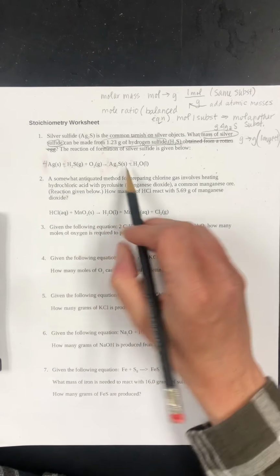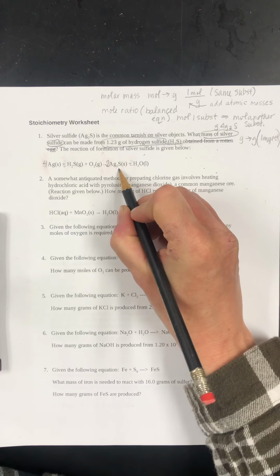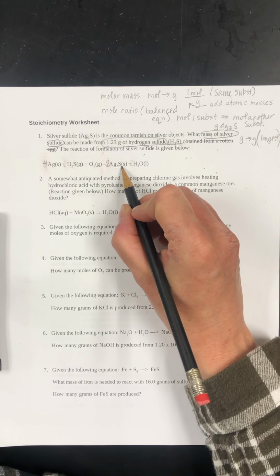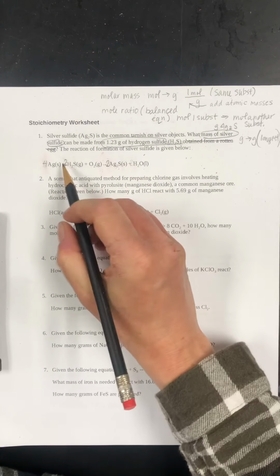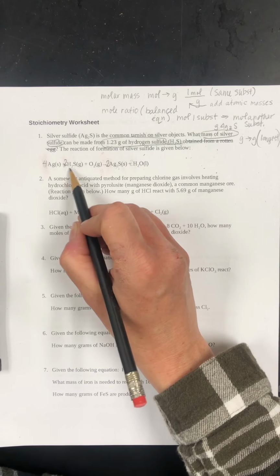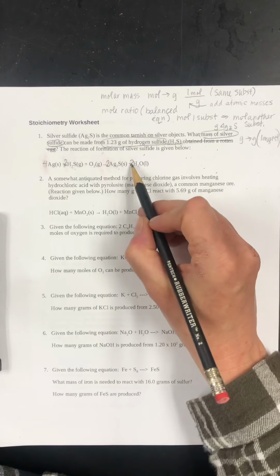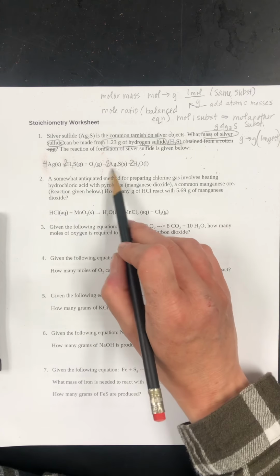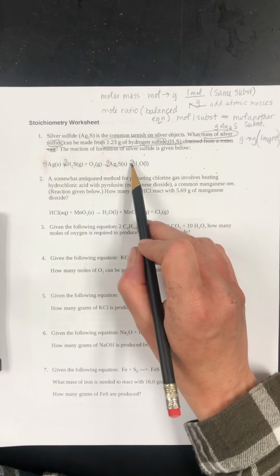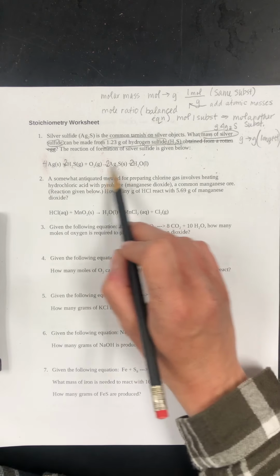So that goes 4 silver. Now we need a 2 here to make this 4 silver, because remember this multiplies through. That also changed the number of sulfur to 2. We have 1 over here, so we're going to put a 2 there. Now that also changed the number of hydrogen to 4. We have 2 here, so we're going to put a 2 there. And that changed our number of oxygen to 2. So now we have 4 hydrogen, 2 sulfur, 2 oxygen, and 2 oxygen.